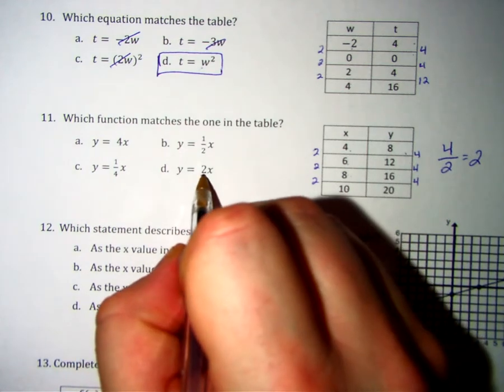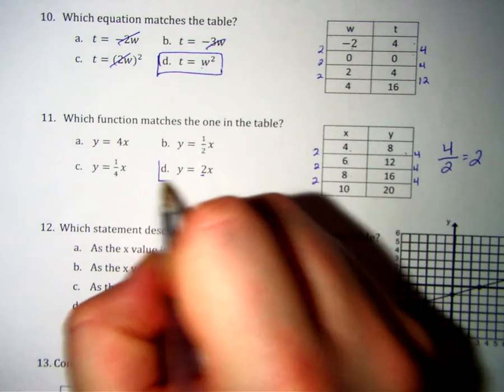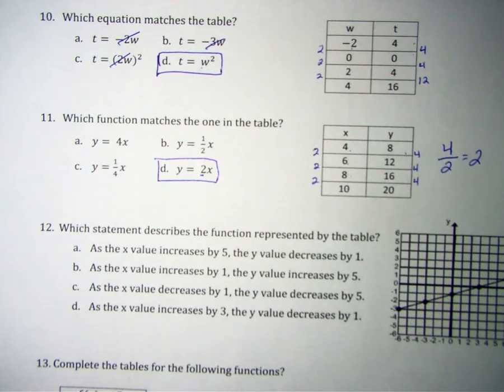So we should remember that our slope is now 2, and since our slope is 2, we're looking for the value in front of x to be a 2, because that's our m value. So again, D is our solution.